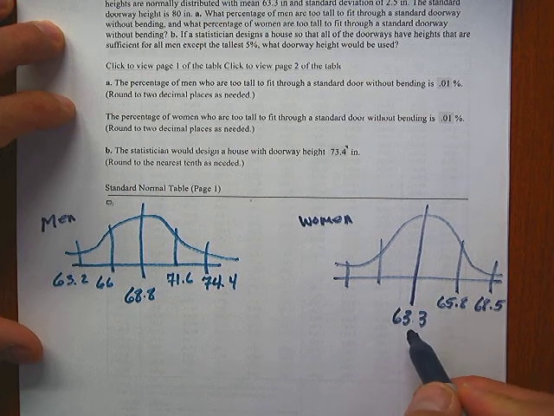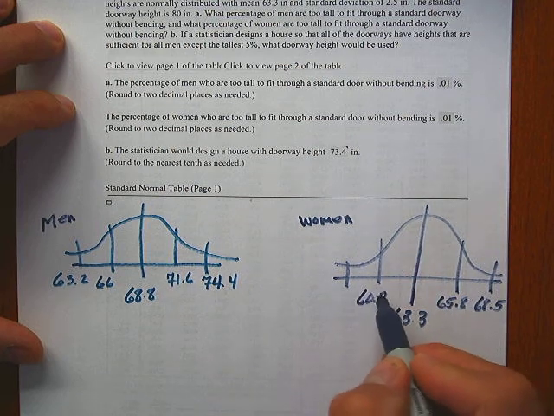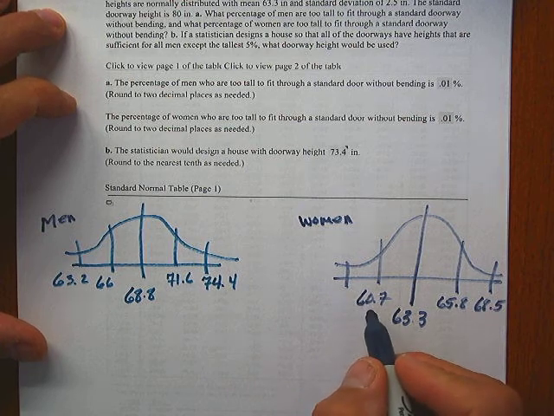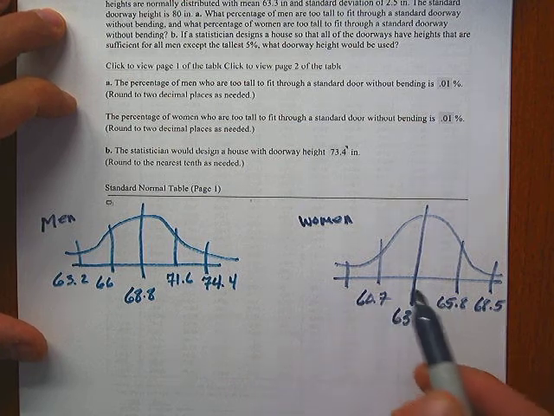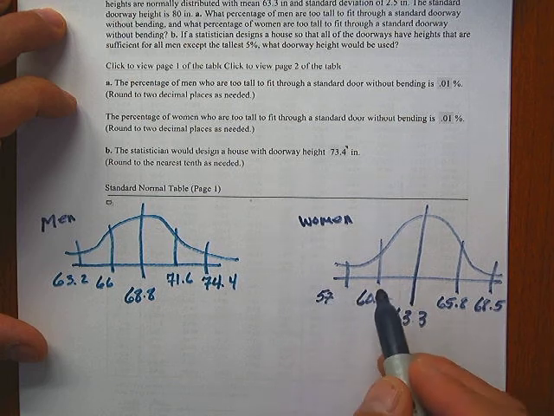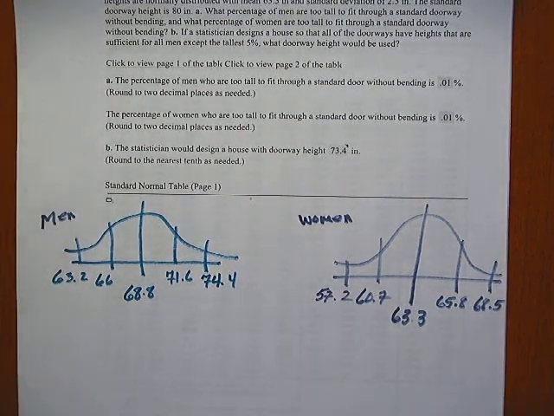And then 63.3 minus 2.5 would be 60.7, somewhere in there. I have my calculator with me, but anyway, 60.7 minus 2.5 would be around 57.5 or 57.2, somewhere around there. Again, that's not a big deal because we are just drawing a graphic presentation.